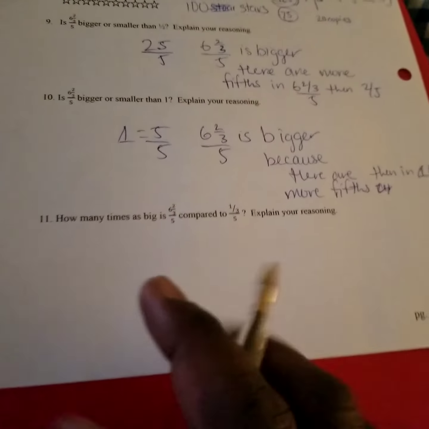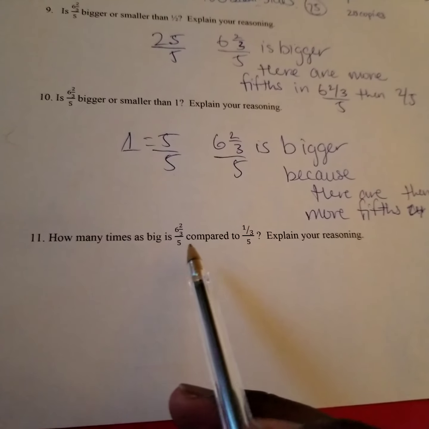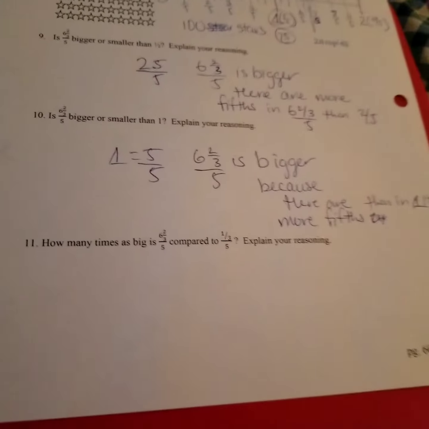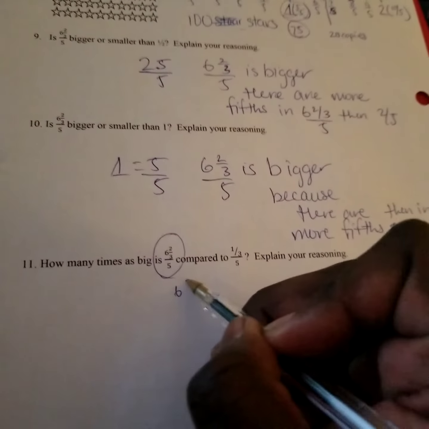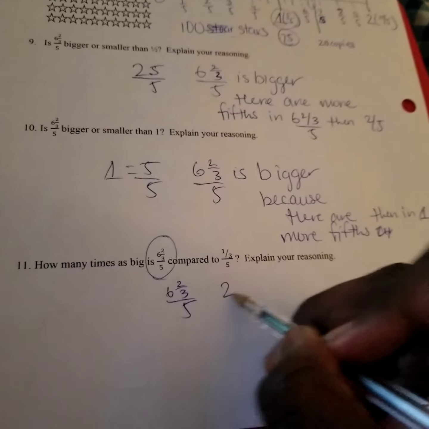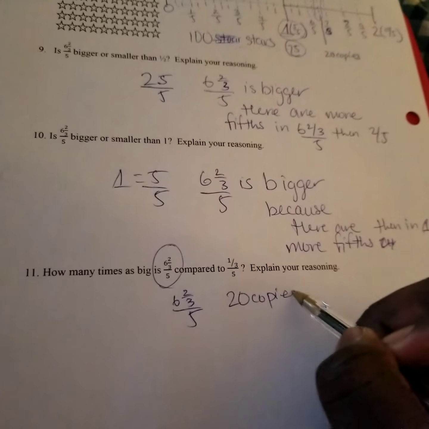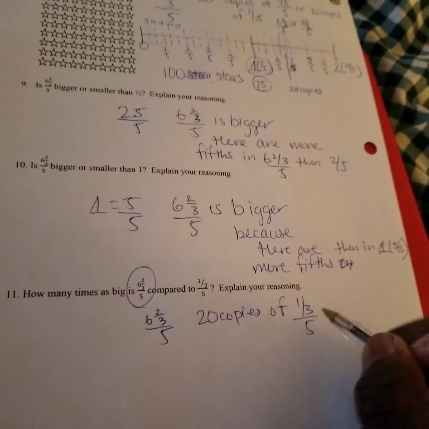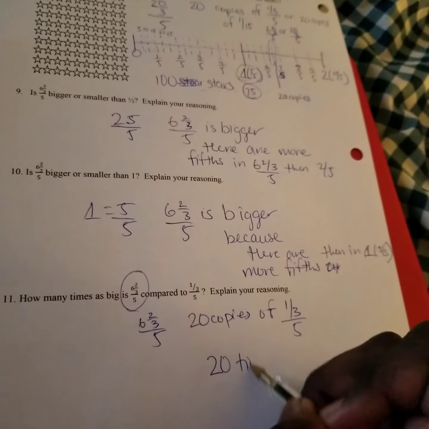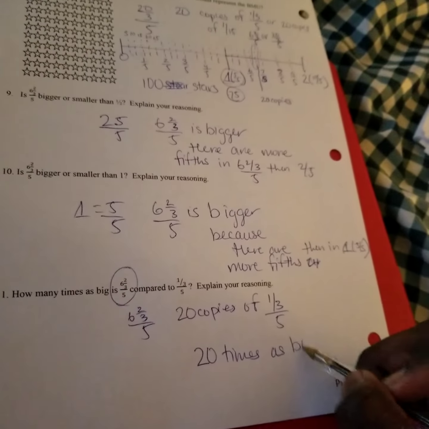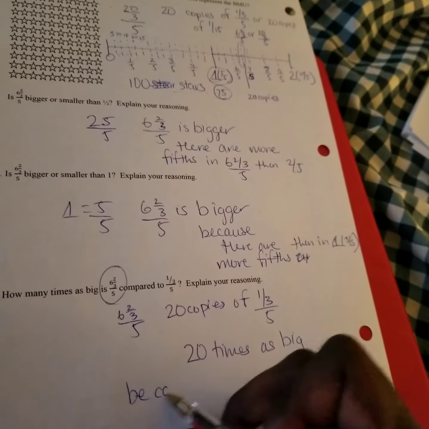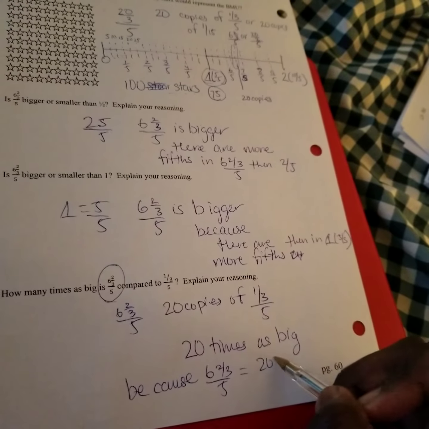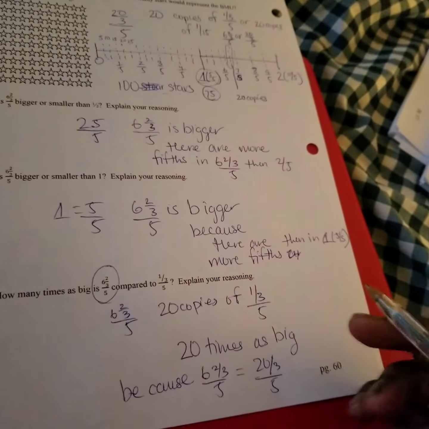And last but not least, how many times as big is 6 2/3 fifths compared to 1/3 of a fifth? Well, we already said that 6 2/3 fifths is the same thing as 20 copies of 1/3 of a fifth. So it's 20 times as big, because 6 2/3 fifths is equal to 20 copies of 1/3 of a fifth.